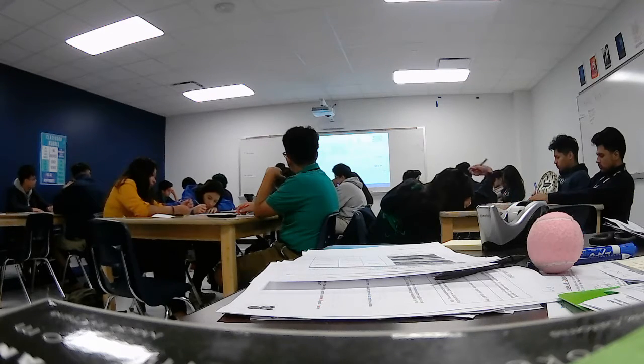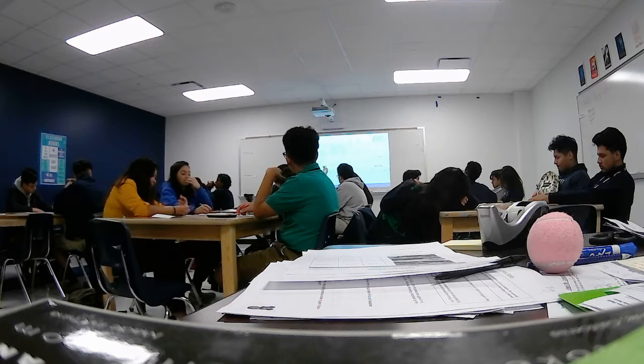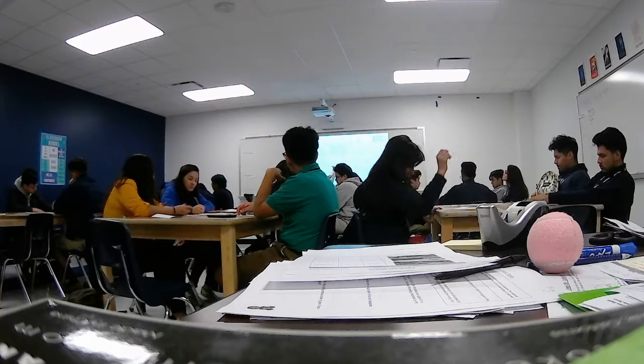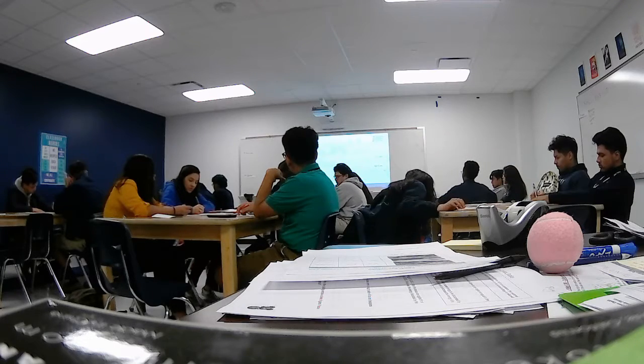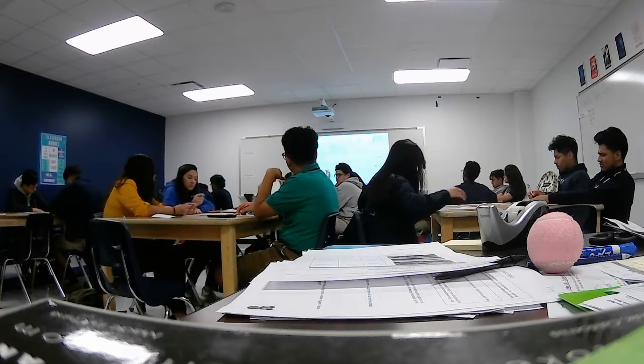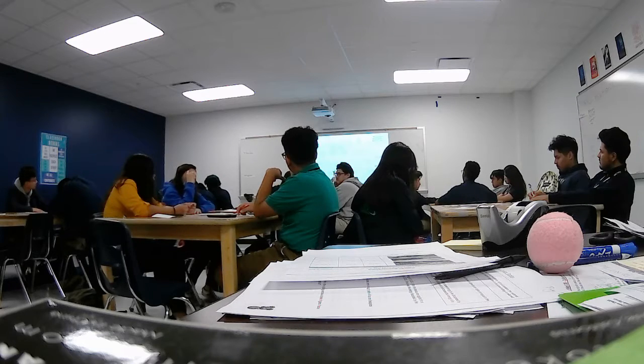2 ways to find impulse. I actually kind of gave it away over there. The 2 ways that you can find impulse are either a change in momentum or force times time. So if you write this out, your impulse is either delta P, which is P final minus P initial, or it's force times time.